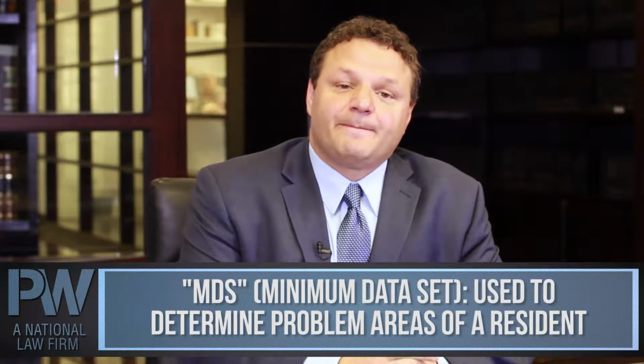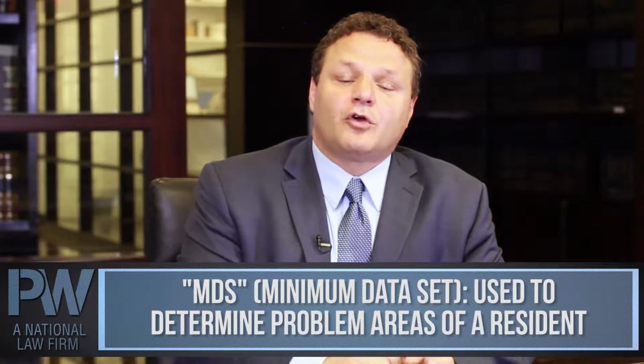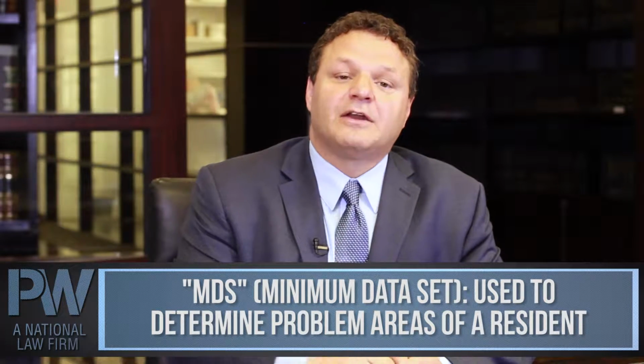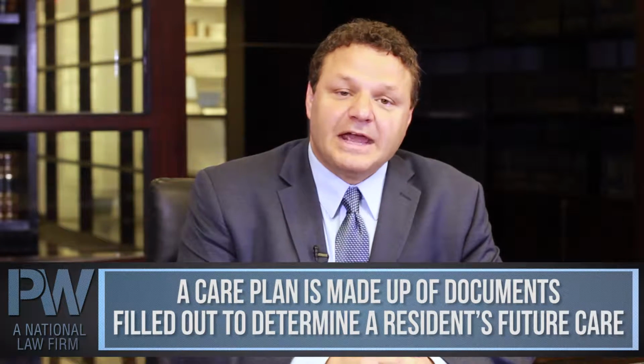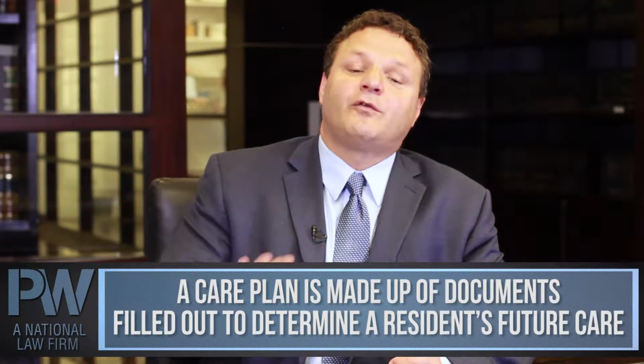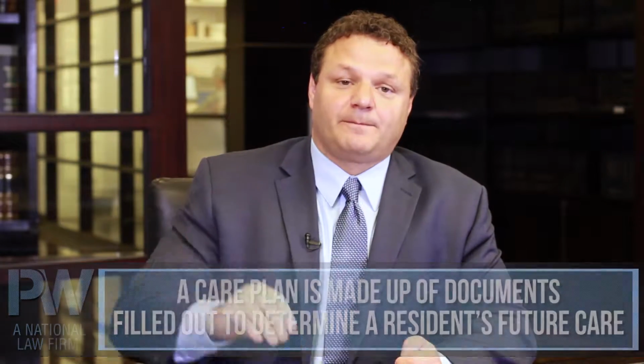An MDS is an assessment of the resident which is used to determine the problem areas of a resident and also used for reimbursement. It is a document that's required to be kept by federal law. A care plan is documents that are filled out to determine what care and treatment will be provided for the resident in the future. It's almost like the map of what care is going to be provided.